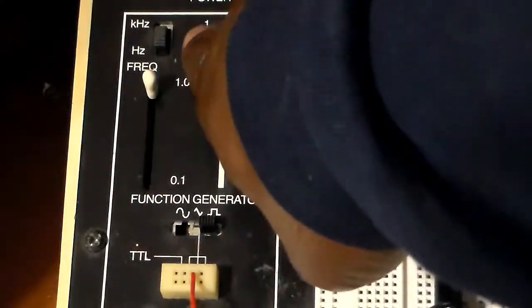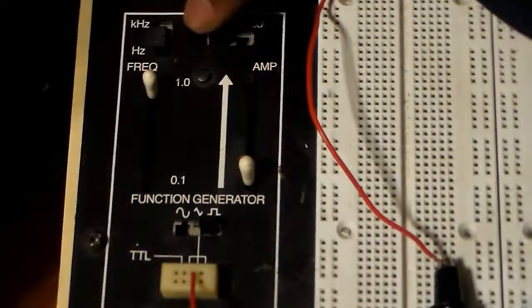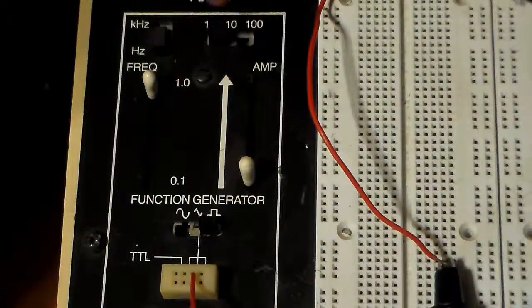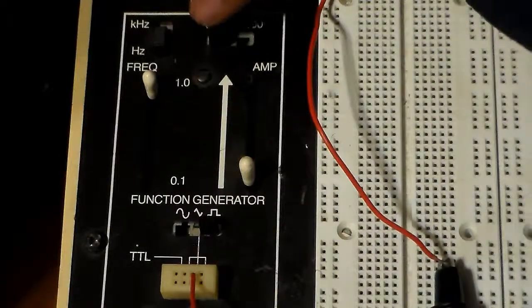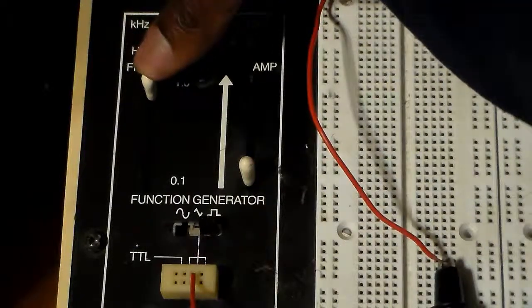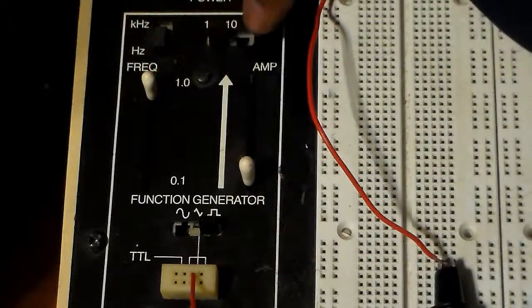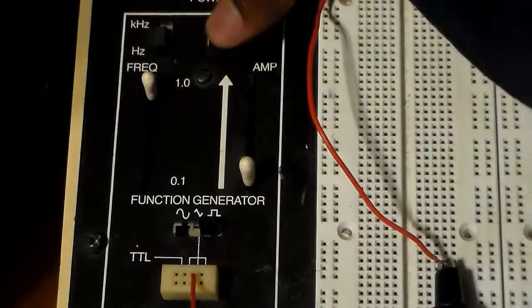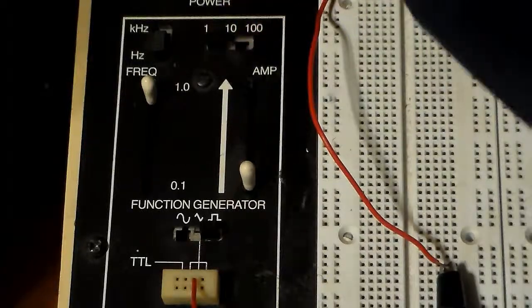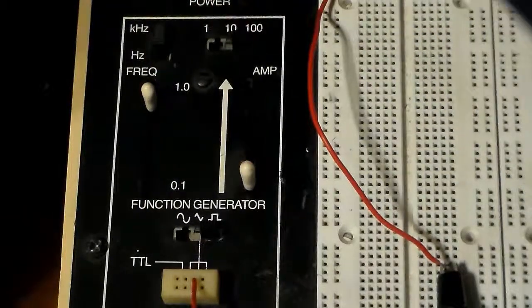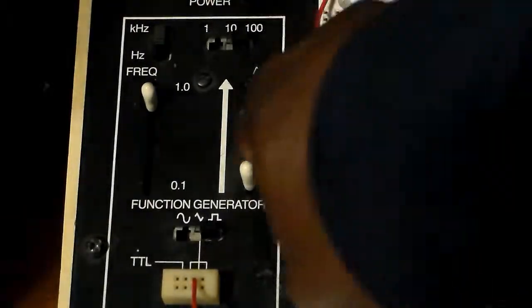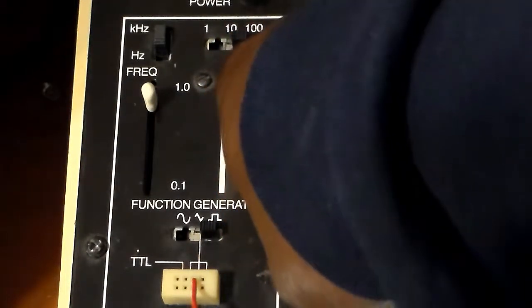And there's also one switch with 3 positions that's for 1, 10, and 100, so I can actually multiply whatever frequency is being generated over here by 1, by 10, or by 100. Okay, so if I slide this, put that in combination with this and this, I can actually change a frequency. Over here I can change the amplitude of the signal that's being generated.